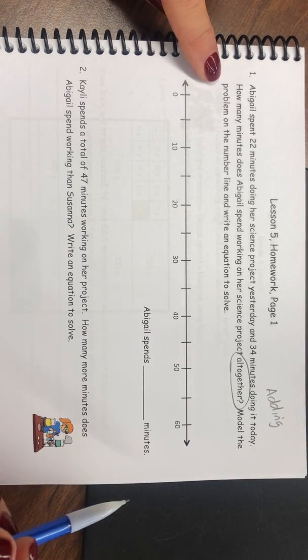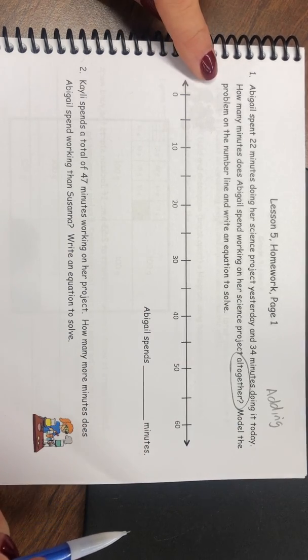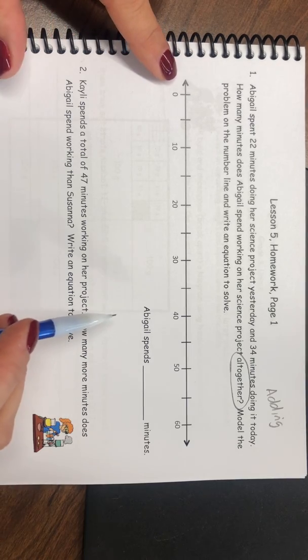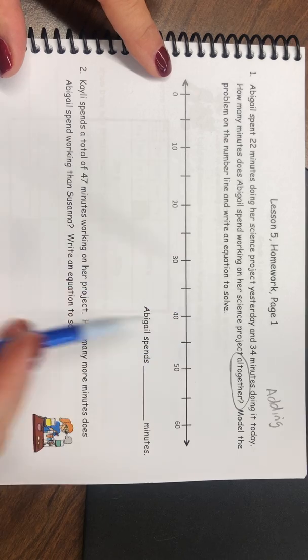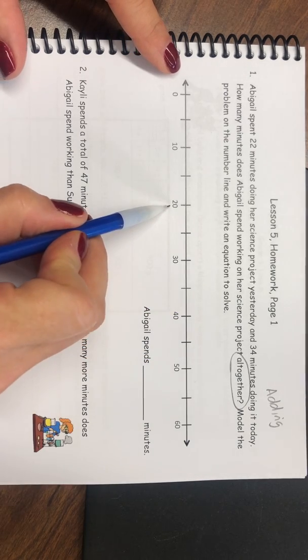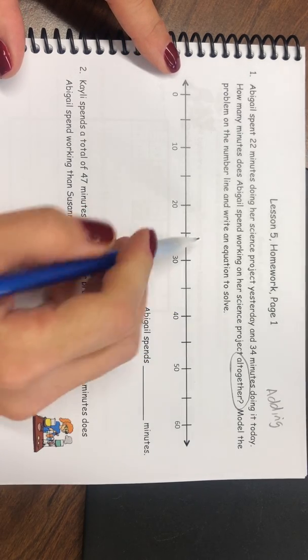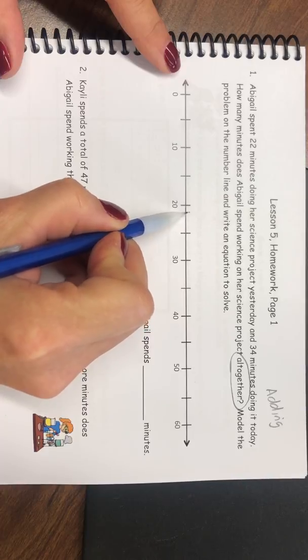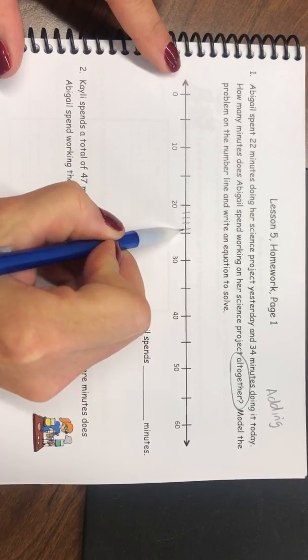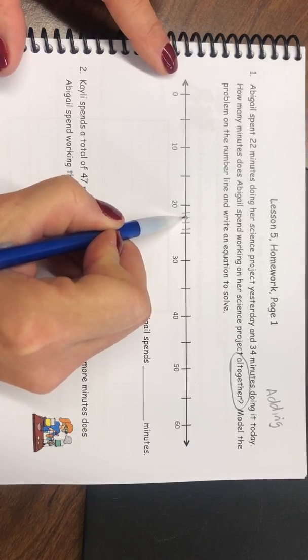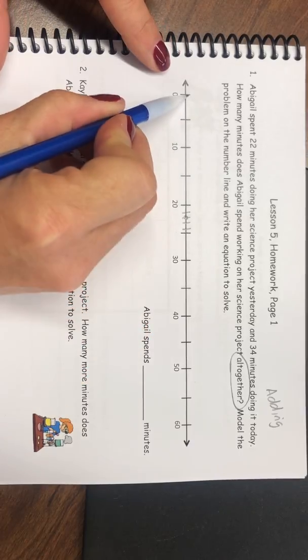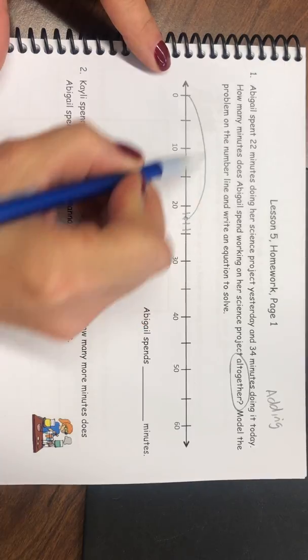Model the problem on the number line and write an equation to solve. So let's take a look at our number line. I know that she did 22 minutes on her science project yesterday. So 22 comes in between 20 and 25. I will put my 4 tick marks in between, and I will find 22, so that's 21, 22. So this is how much time she spent yesterday.